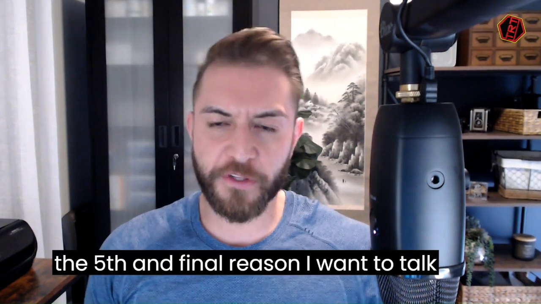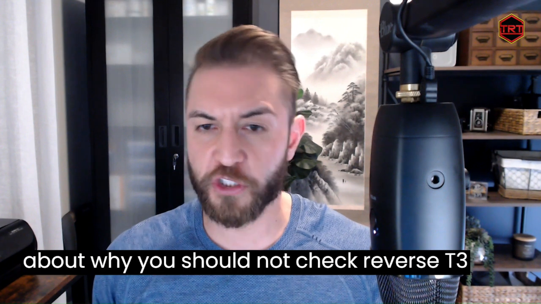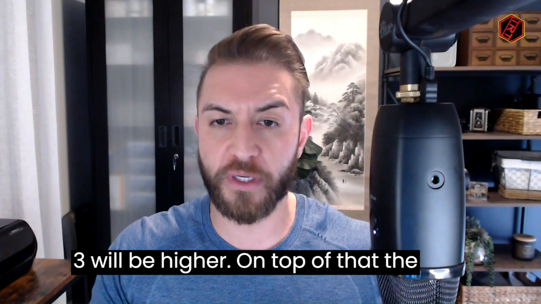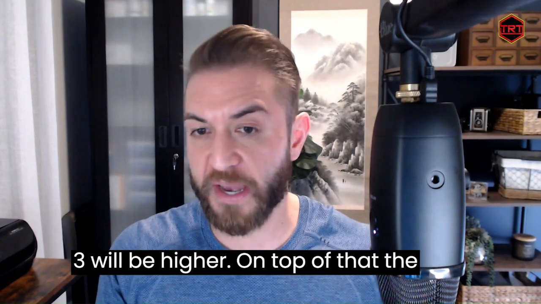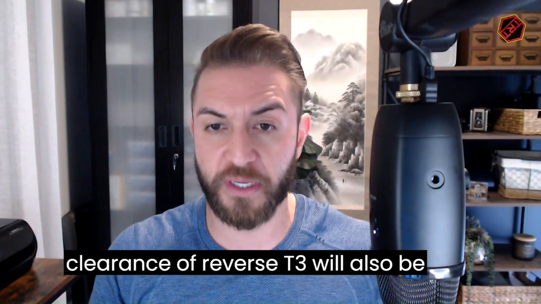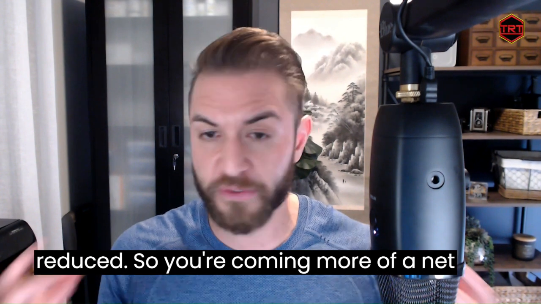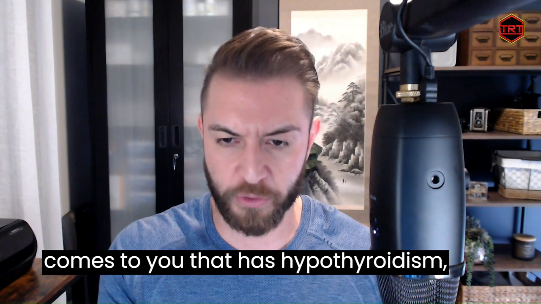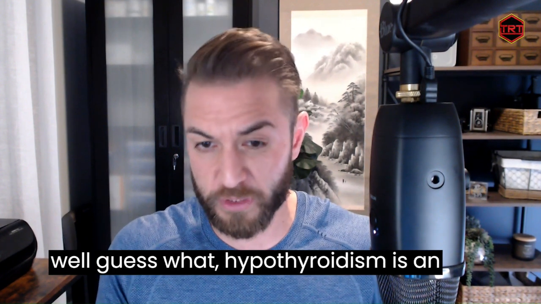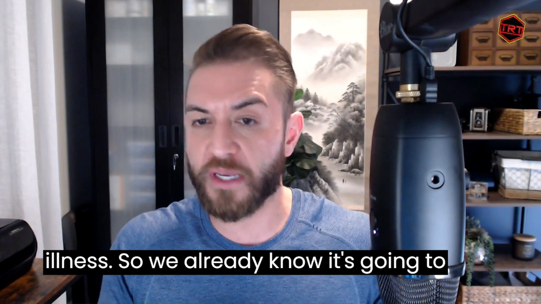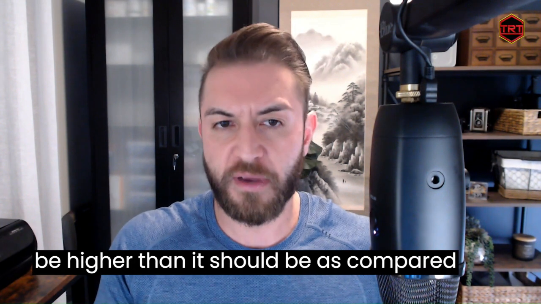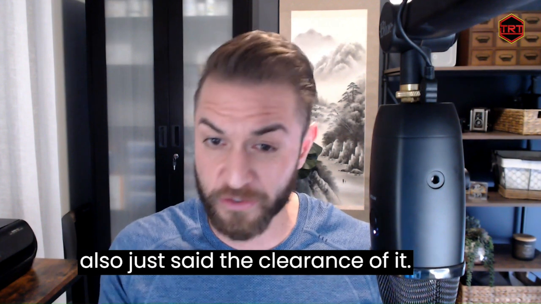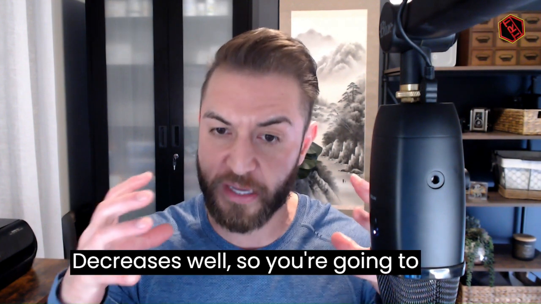The fifth and final reason I want to talk about why you should not check reverse T3 is because in states of illness, reverse T3 will be higher. On top of that, the clearance of reverse T3 will also be reduced. So you're going to have more of a net effect. So say you have a patient that comes to you that has hypothyroidism, well, guess what? Hypothyroidism is an illness. So we already know it's going to be higher than it should be as compared to a non-hypothyroid counterpart. And as I also just said, the clearance of it decreases as well. So you're going to have that net effect.